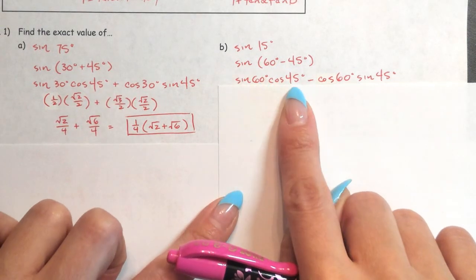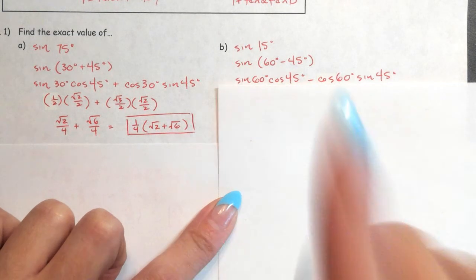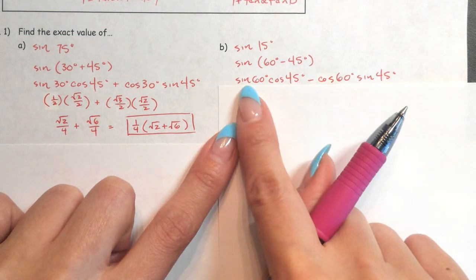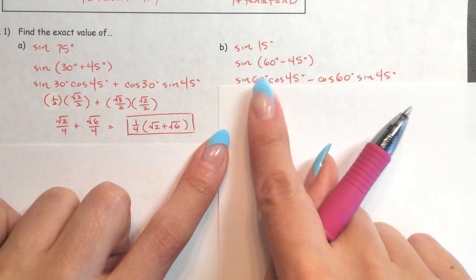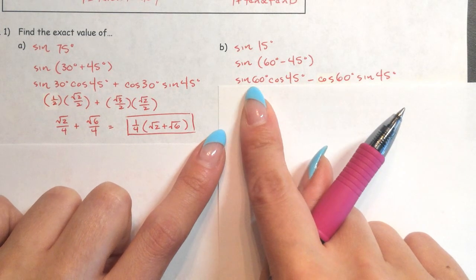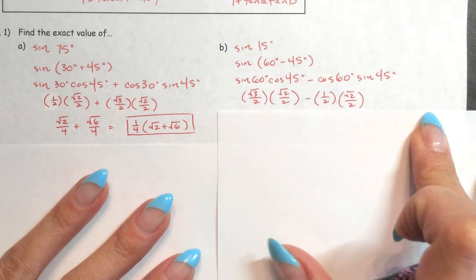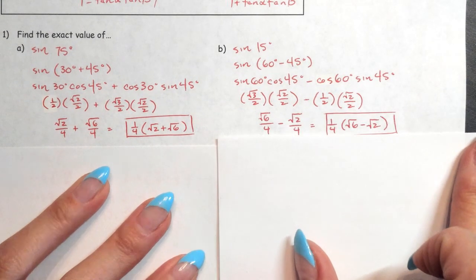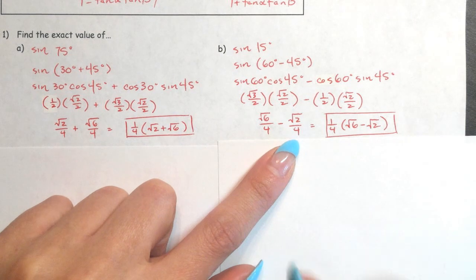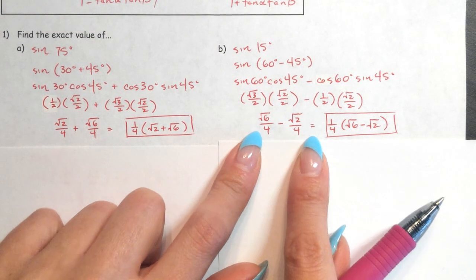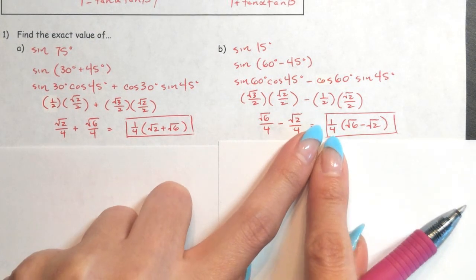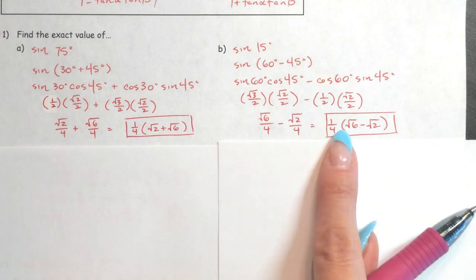So it's sine of one, cosine of the other, and then minus. All right, so what is the sine of 60? On the unit circle, which you don't have to check because you already know it, you have these values, and then you multiply them together and you get that. You can leave it like that, or you can factor out the 1/4. Okay, so it's up to you.